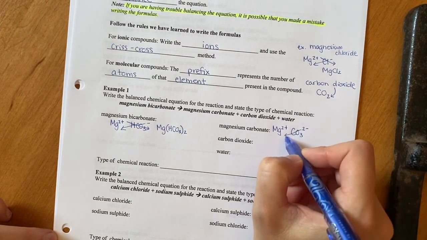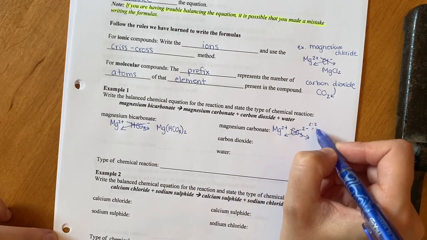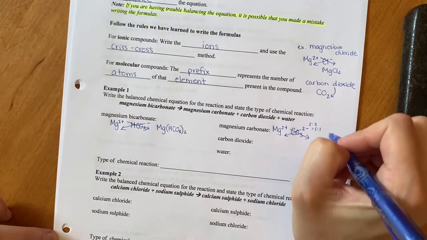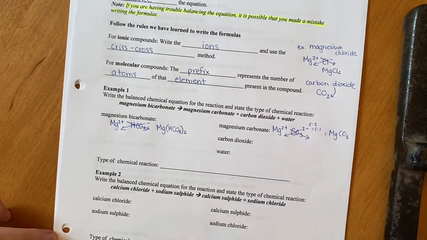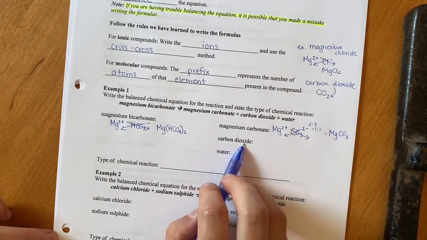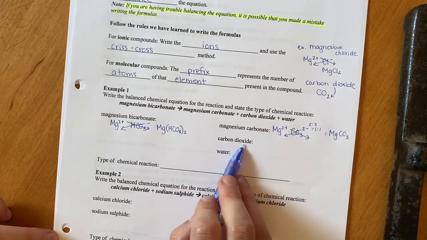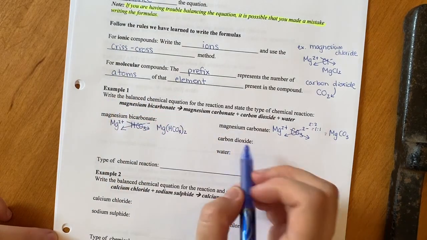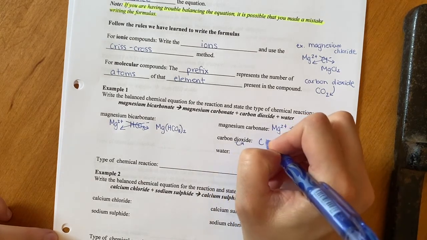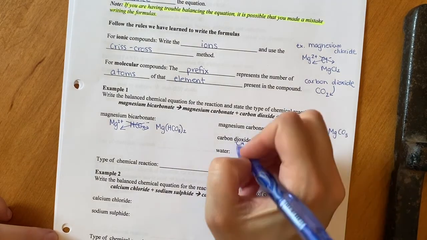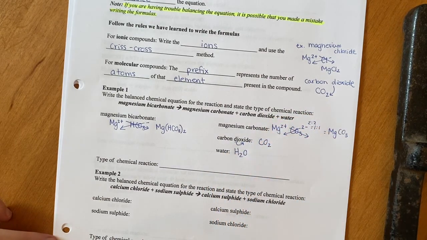Crisscross, 2 and 2 is a 2 to 2 ratio, so we reduce it to 1 to 1, which is going to give us MgCO3. Carbon dioxide, carbon and oxygen are both nonmetals, so this compound is molecular. The di stays with the oxygen to give us CO2, and then water we know is H2O, dihydrogen monoxide.